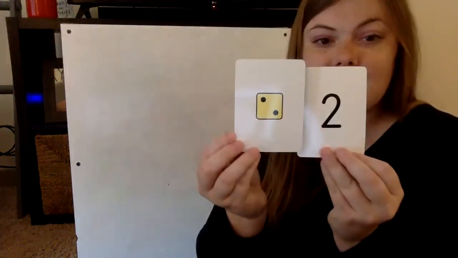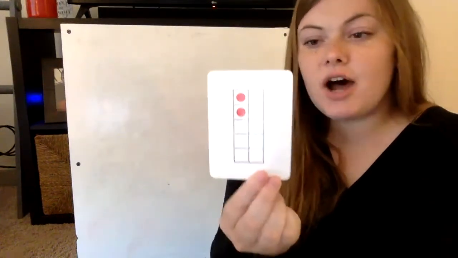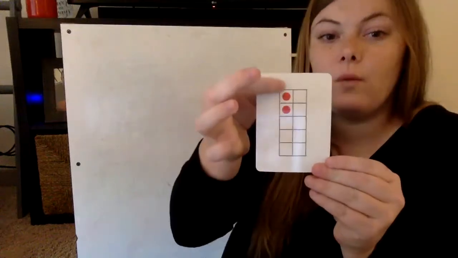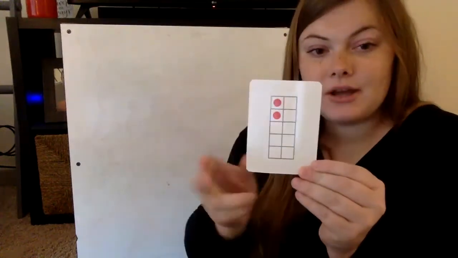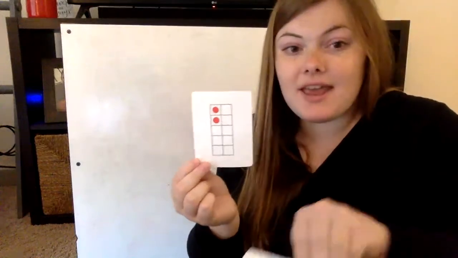So it's the same thing as our number 2, isn't it? Okay, here comes our 10 frame. How many dots are filled in on our 10 frame? 1, 2. Yep. So our 2 dots on our 10 frame is the same thing. It's still 2, isn't it?